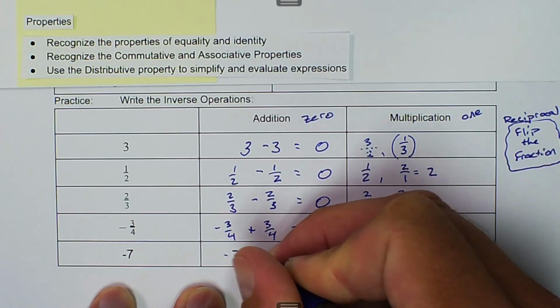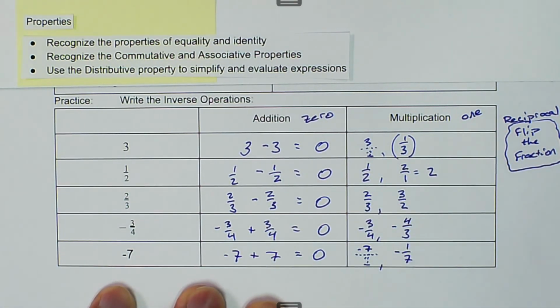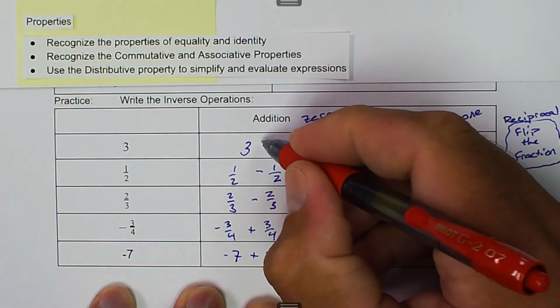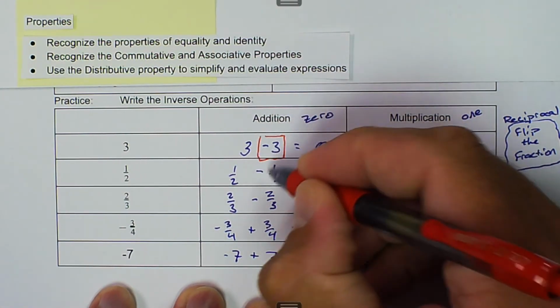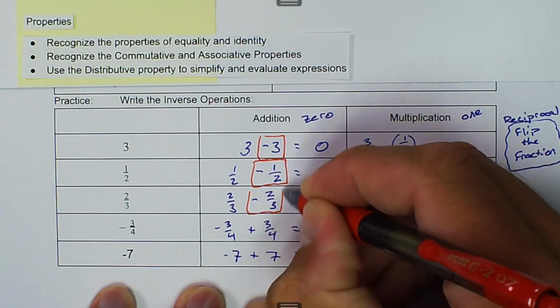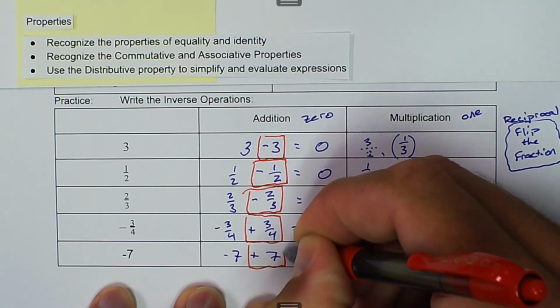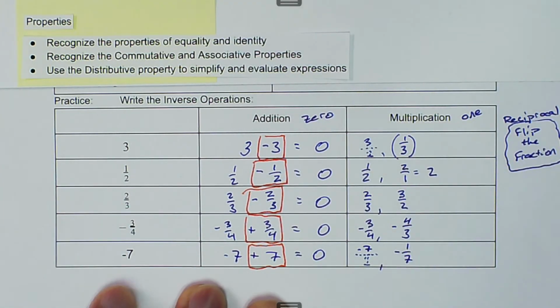And -7 plus 7, that's equal to 0. So this was the inverse by addition, because we got 0 on the end.